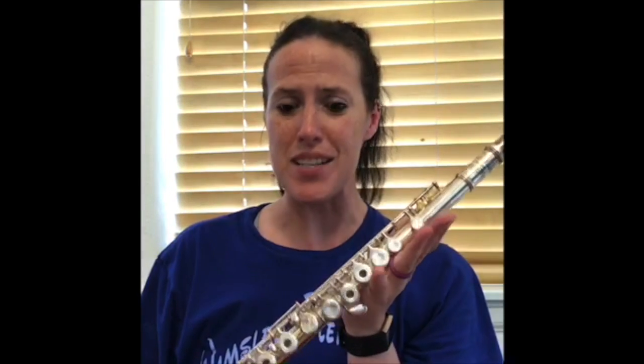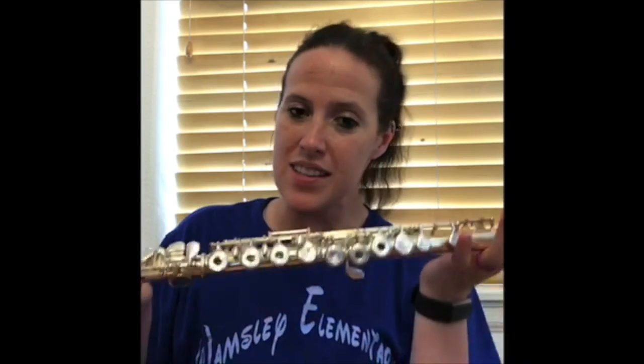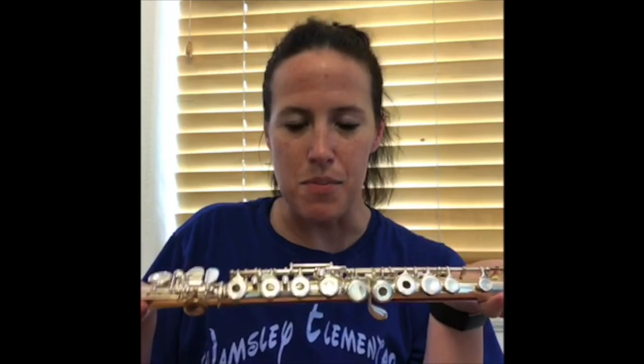So that is the flute. It is a super fun instrument and one that I have been playing since I was in 5th grade. And I have been playing it for the better part of 20 years now. My mom also played the flute, and this is actually her flute that she gave to me.